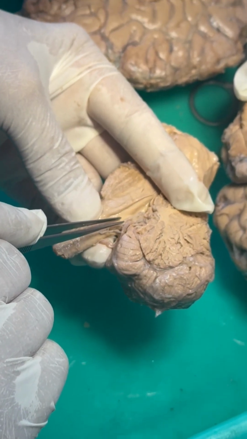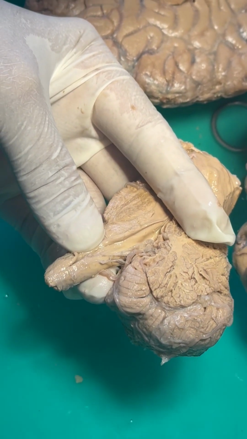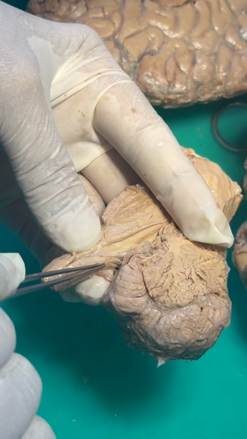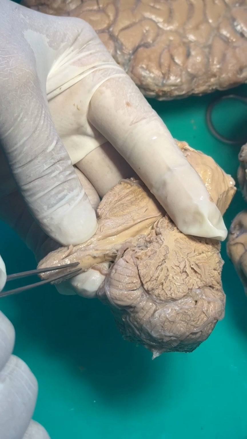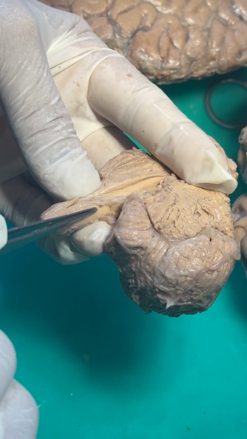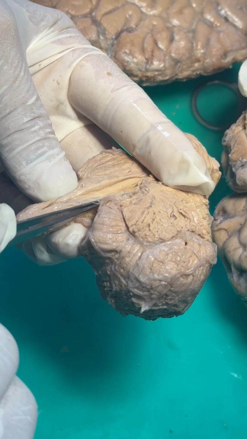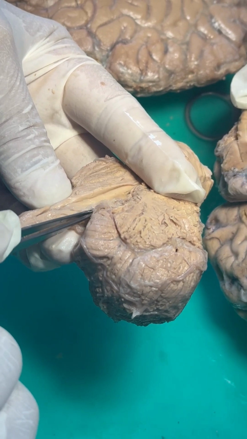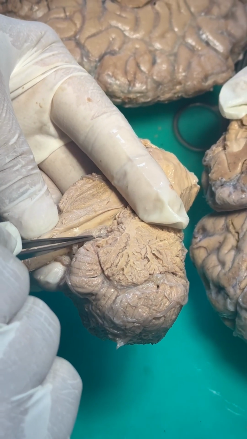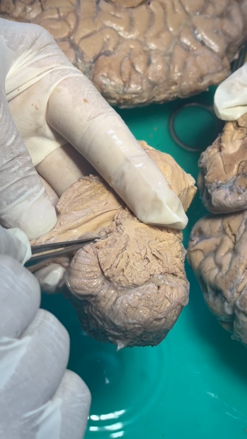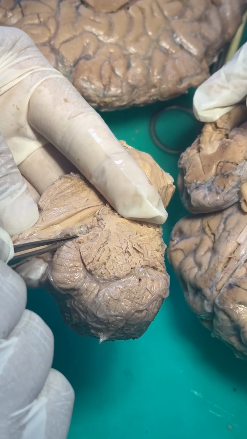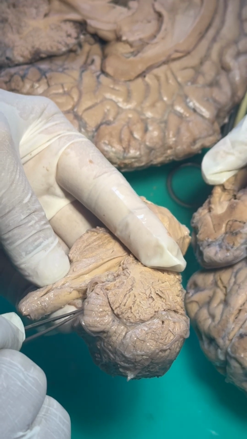It's made up of the ependyma, and covering the surface of the ependyma is a thin layer of pia mater. So the pia mater, which is on the posterior surface of the brainstem, runs over the ependyma and folds over the flocculus region of the cerebellum, and then it becomes continuous with the cerebellum.